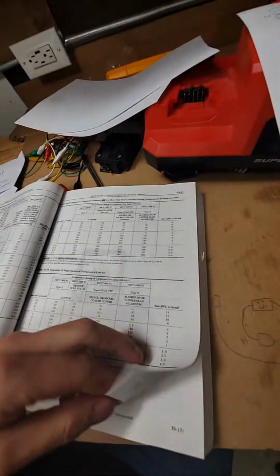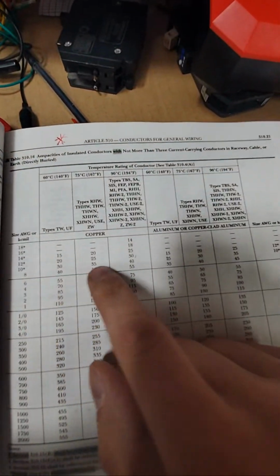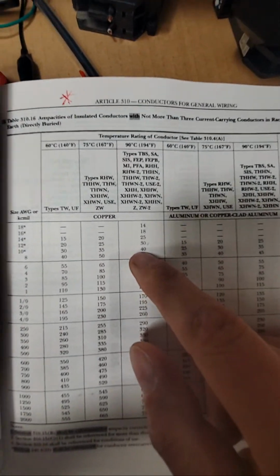Now, what they could do is run number 10. That would get them up to 40 amps. 50% of 40 is 20. 20 amp breakers it is all day. They would have to do a couple of things.